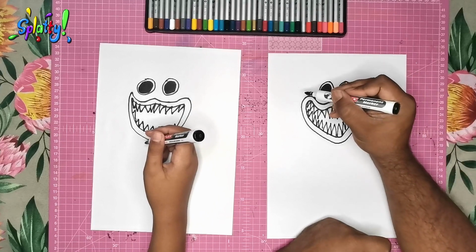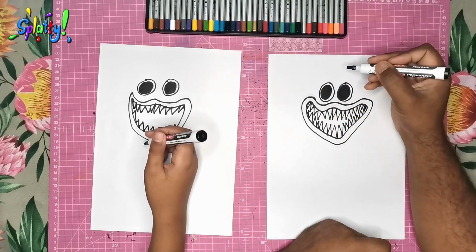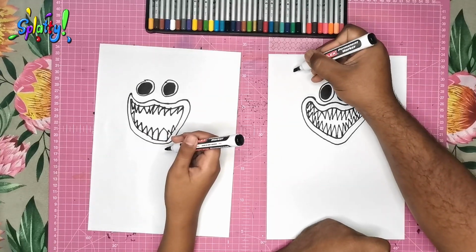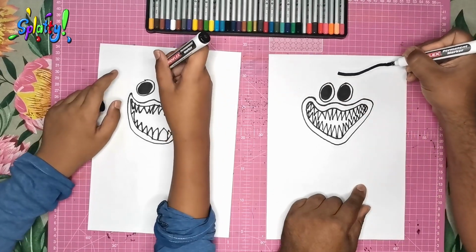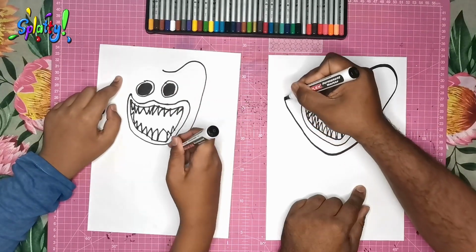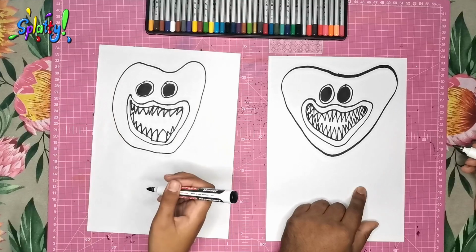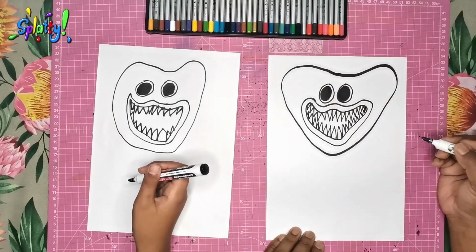So, Huggy Wuggy's whole head is almost like a triangular shape. Upside down kind of triangular shape. So, we're gonna go from the middle here rather, and we go up and wide. Come down this way. And join it up again. You got that? We should have made it wavy and hairy.